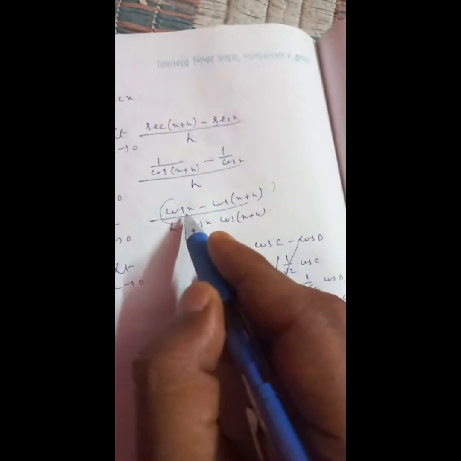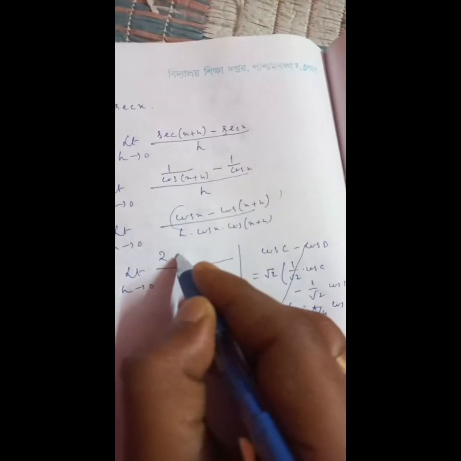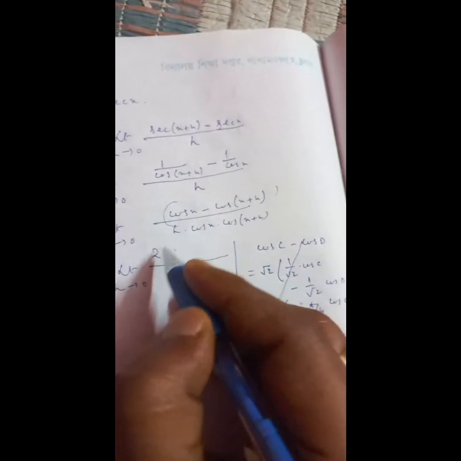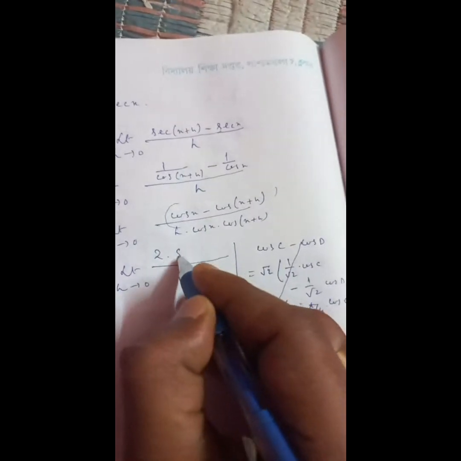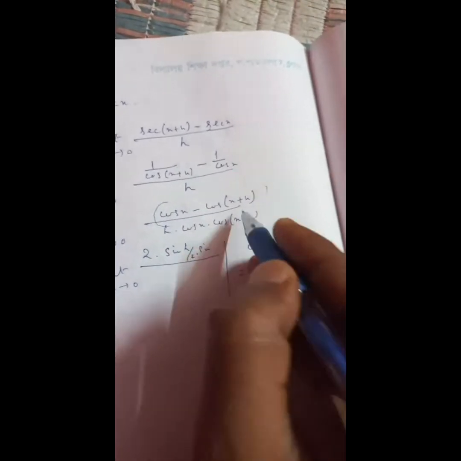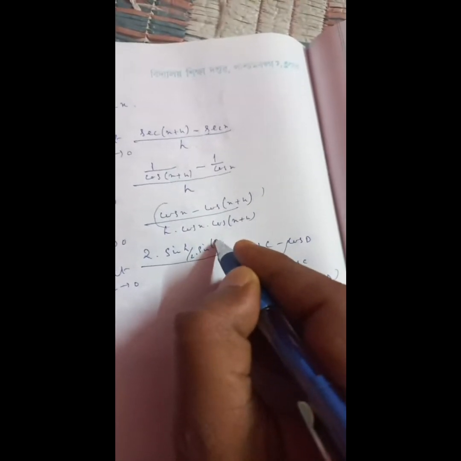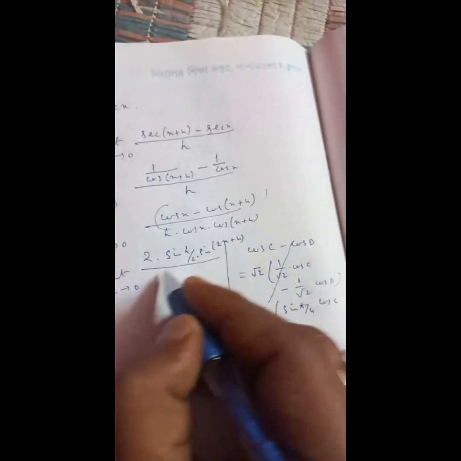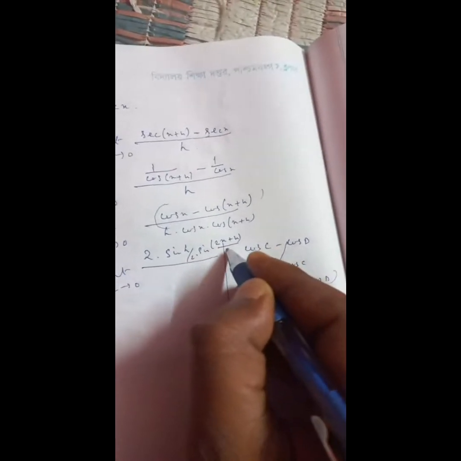We just use the formula for cos C minus cos D, which will be 2 into sin (D minus C) by 2, sorry, 2 into sin (D minus C) by 2 times sin (C plus D) by 2. D minus C means x cancels. This will be sin h by 2 into sin of (2x plus h) by 2.